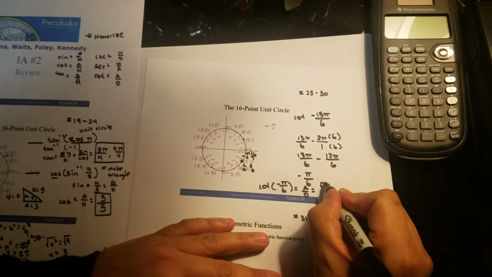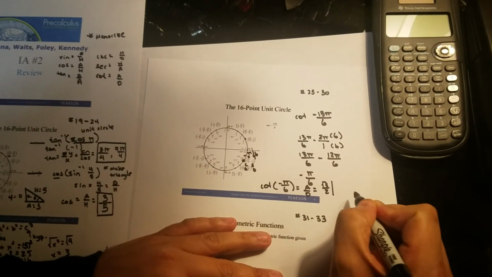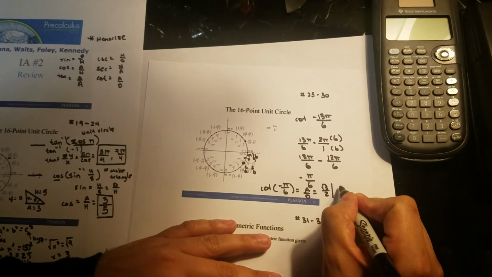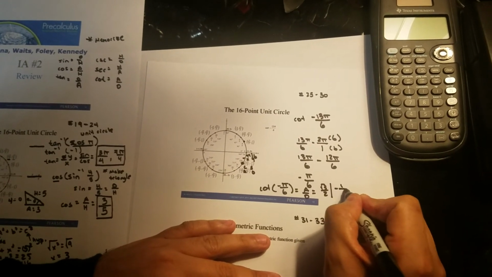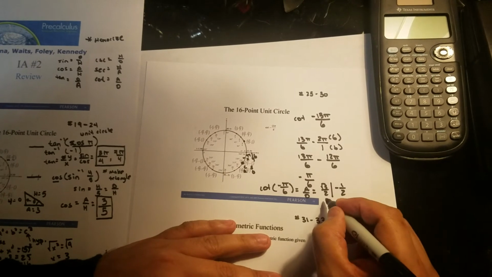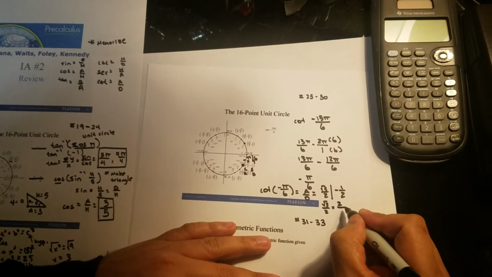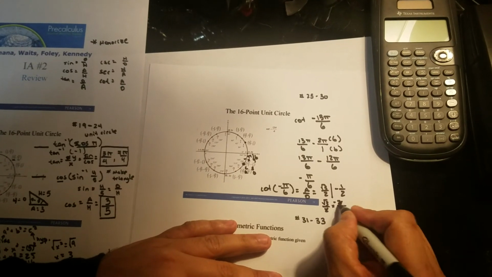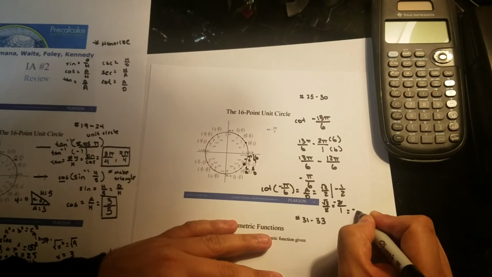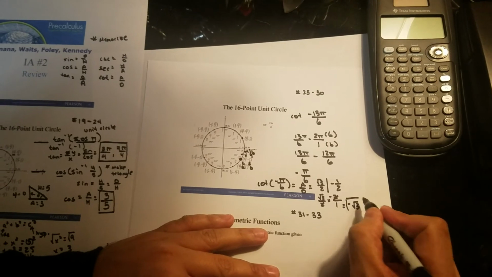So it's square root of 3 over 2 divided by negative 1/2. You're going to do KFC, so keep the first number, square root of 3 over 2, times 2 over 1, negative. The 2's will cancel, so you're left with negative square root of 3. And that's my answer.